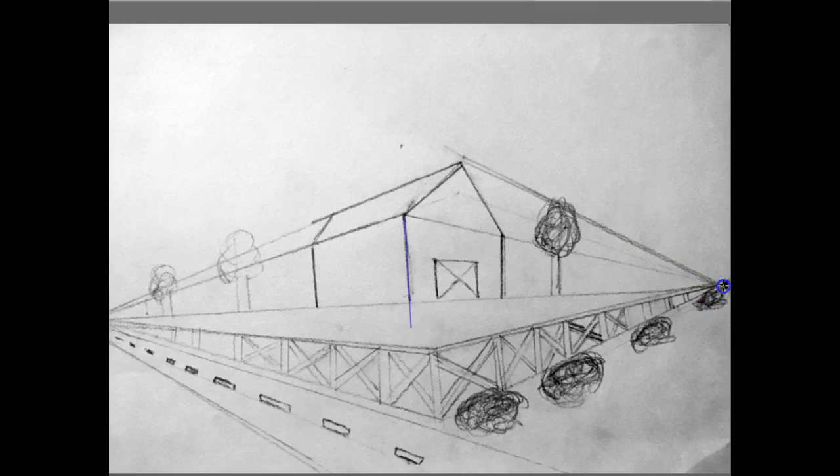And to do that, you just bring one of these lines down and then bring this down like so, and bring this back to your vanishing point back here. And now you've got your house in the space.